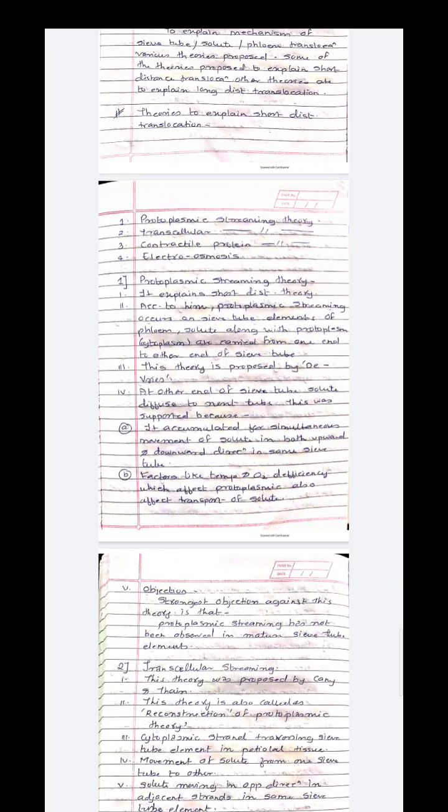They can carry solutes from one end to the other end of the sieve tubes in both directions, that means upward as well as downward direction. And some factors like temperature, oxygen deficiency are also affecting the translocation of the solutes.